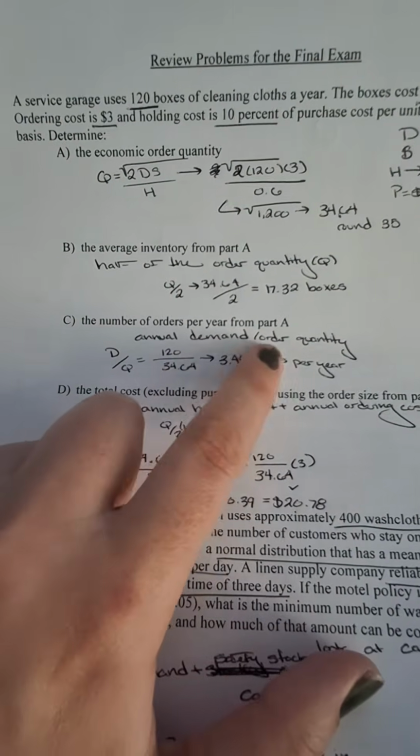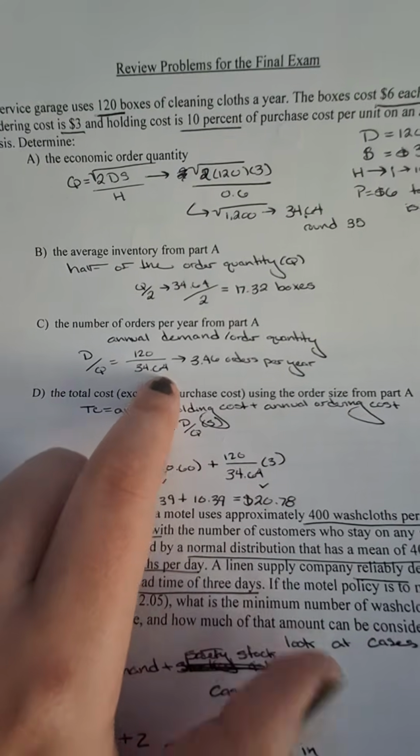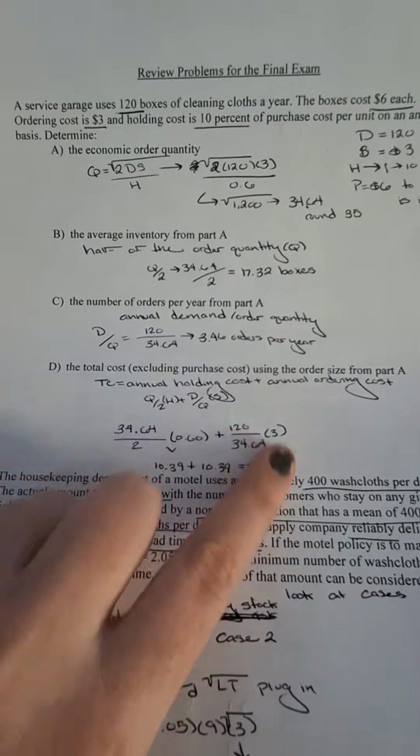C is the number of orders per year from part A. This is going to be our annual demand divided by our order quantity. So 120 divided by 34.64 means 3.46 orders per year.